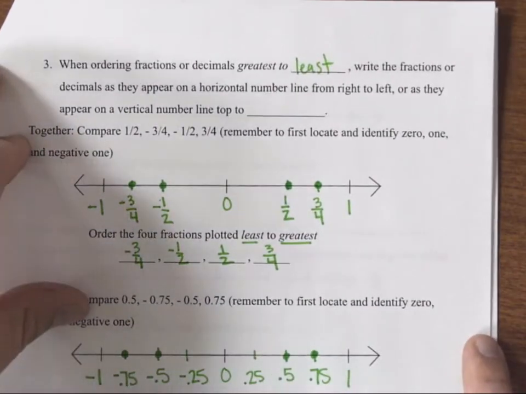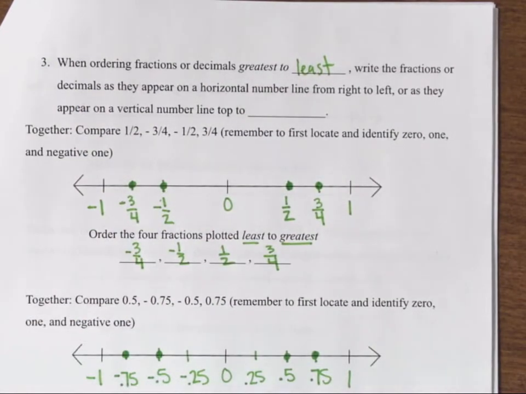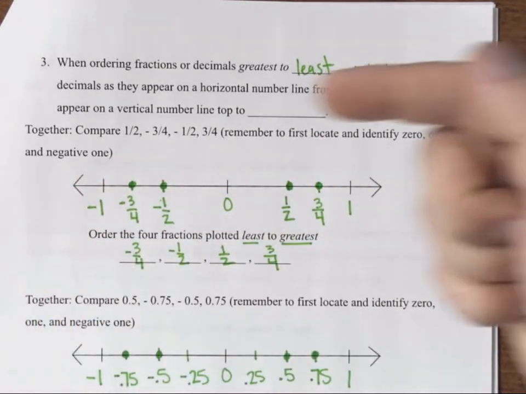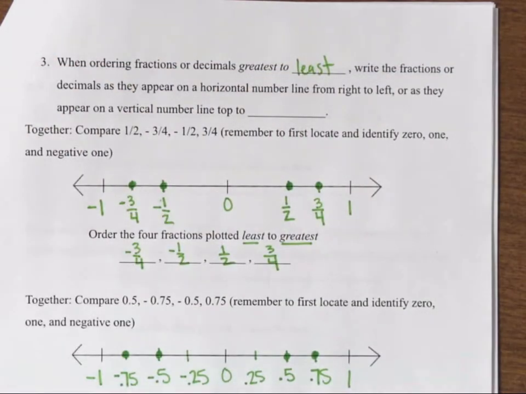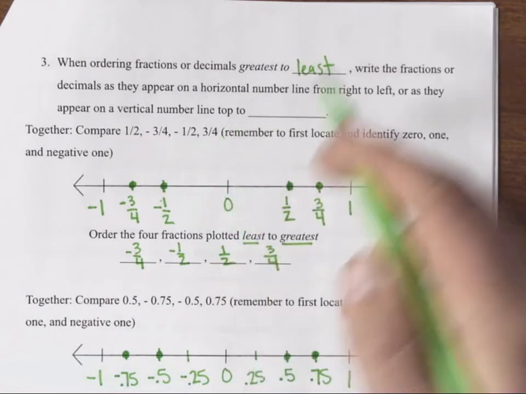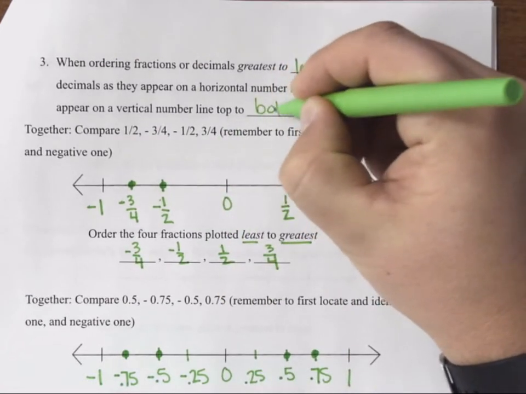If we were ordering fractions or decimals greatest to least, we would want to write the fractions or decimals as they appear on a number line from the right side moving to the left side. So if we were on a vertical number line, it would be as they appeared from top to bottom.